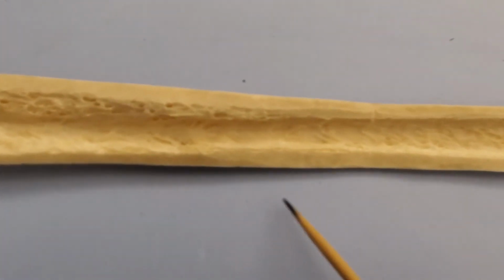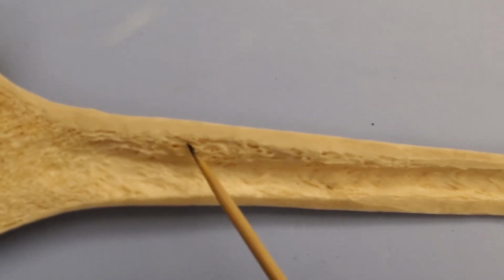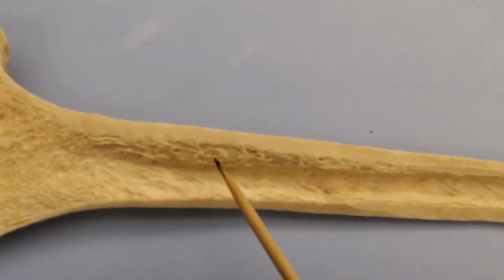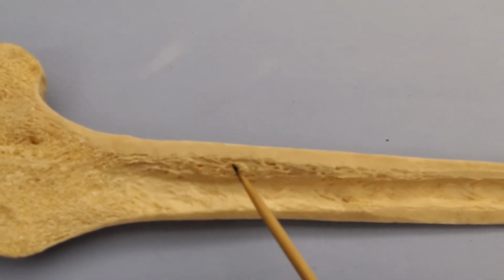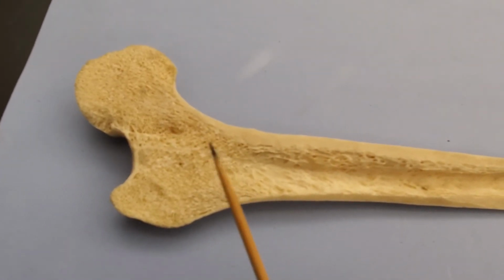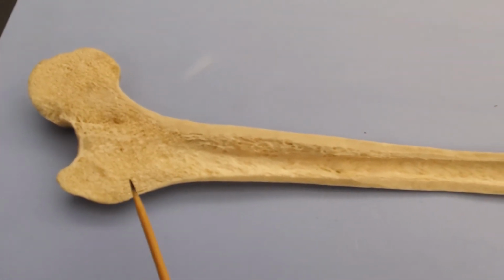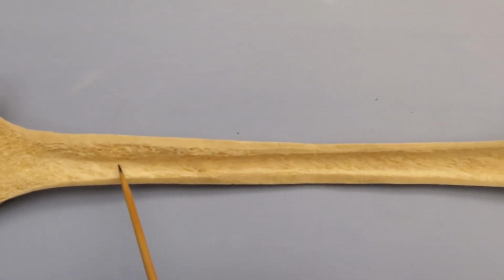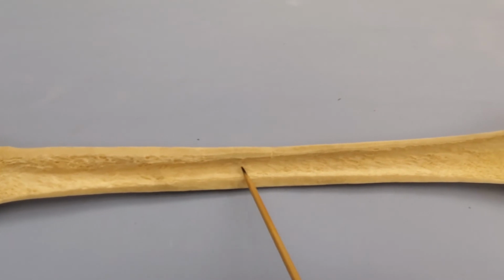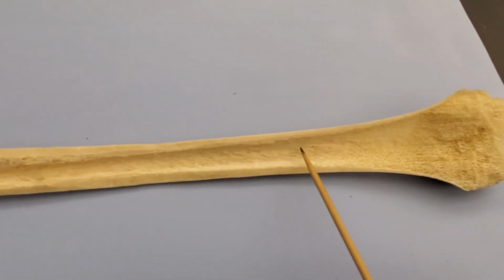Now, if we take a closer look, we can see all of that compact bone right here. And then we can also see on the inside the spongy bone, like we saw in that model. And so you can see these epiphyses have lots and lots of this spongy bone, whereas in the diaphysis, you don't have the entirety of it filled up because this is the medullary cavity right here.